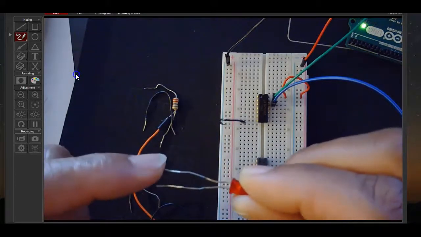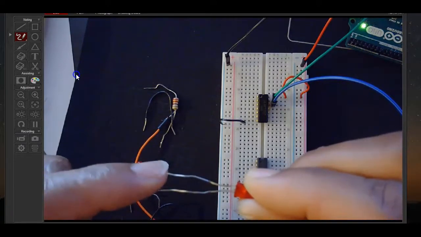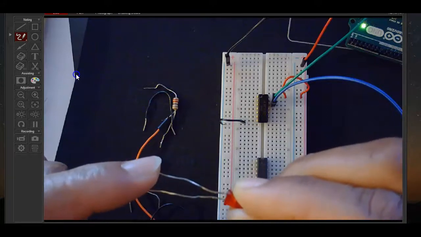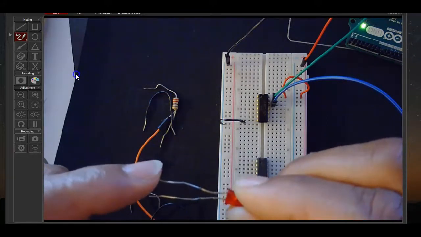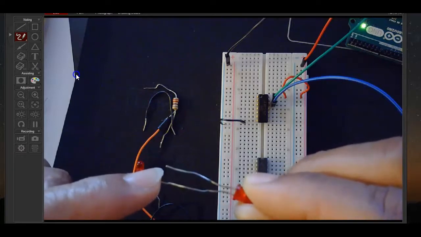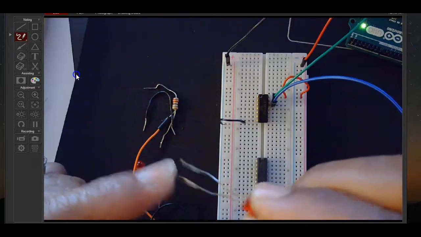Remember, when you're working with an LED, you have 2 different length legs. The short leg is called the cathode. The long leg is called the anode. The cathode is always going to go to ground, connected with the resistor that's connected to ground. The anode is going to be connected right at the output of the circuit.